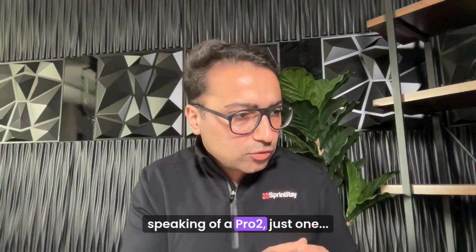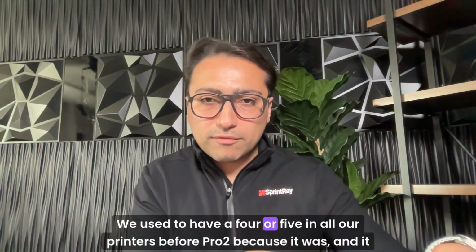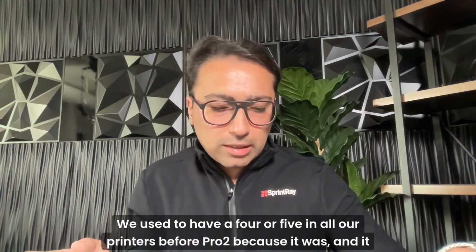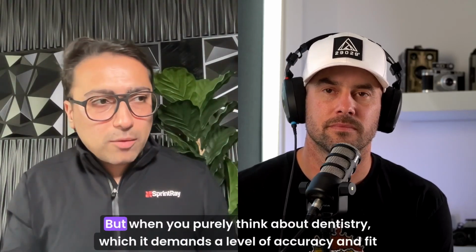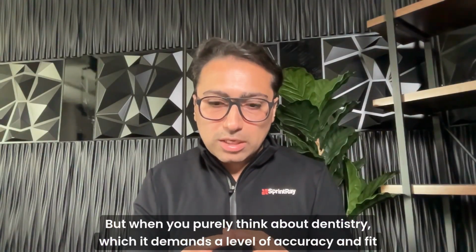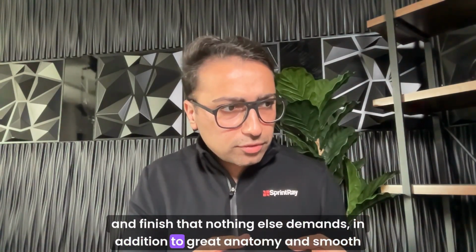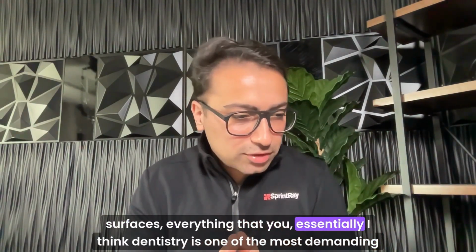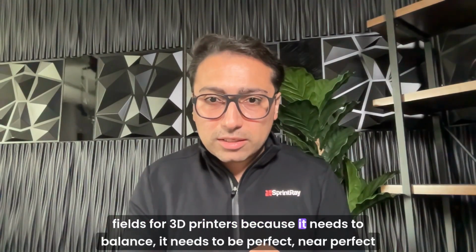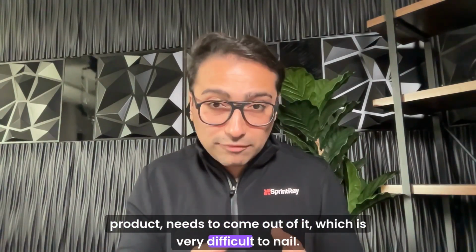And speaking of the Pro 2, one basic factor on that is the change of wavelength. We used to have a 405 in all our printers before Pro 2 because it was, and it still is, one of the most popular wavelengths. But when you purely think about dentistry, it demands a level of accuracy and fit and finish that nothing else demands, in addition to great anatomy and smooth surfaces. I think dentistry is one of the most demanding fields for 3D printers because it needs to be a near perfect product coming out of it, which is very difficult to nail.